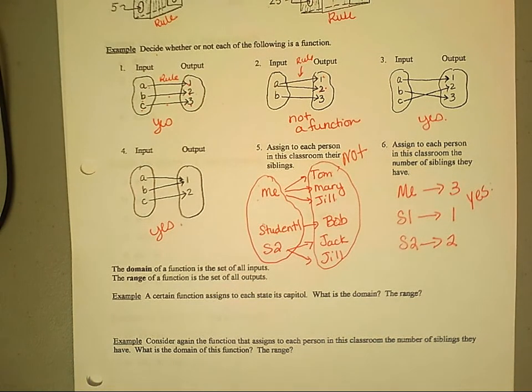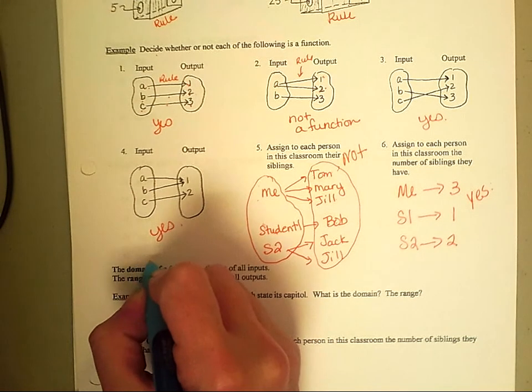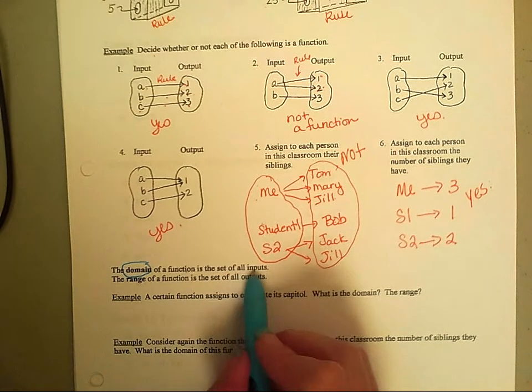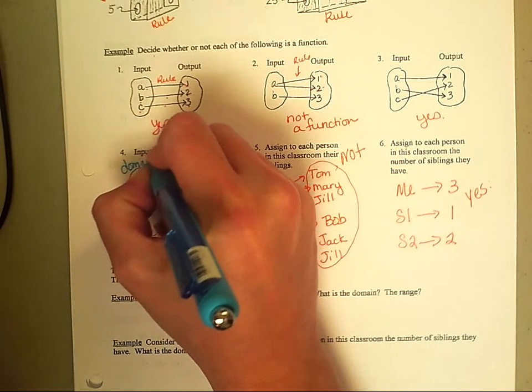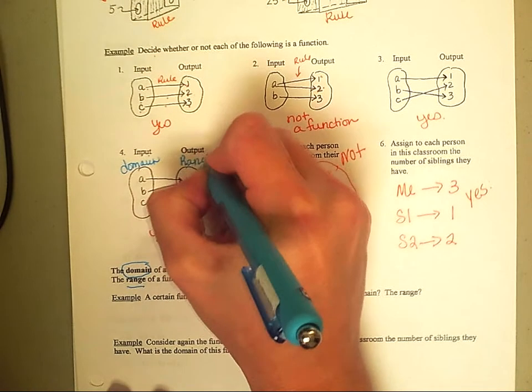Some language that we need then, you've heard me use these words, you will need to know these. These will need to go in your flashcards. The domain of a function is the set of all inputs. So we could call this one the domain. And the range is the set of all outputs.